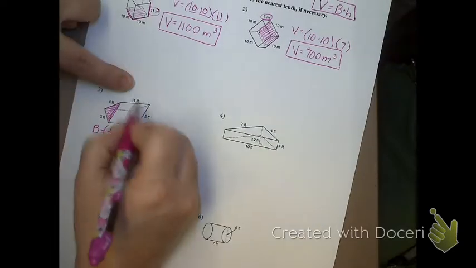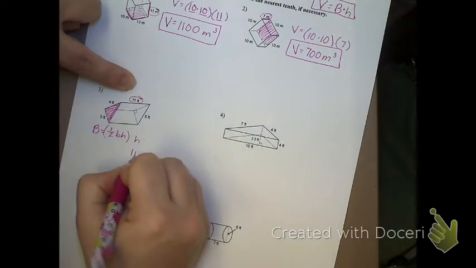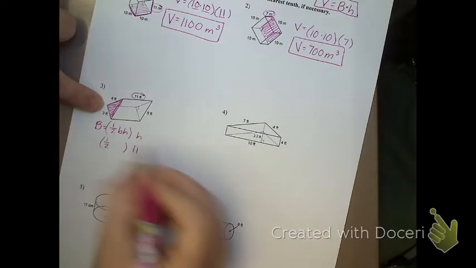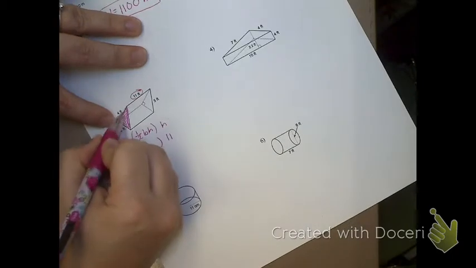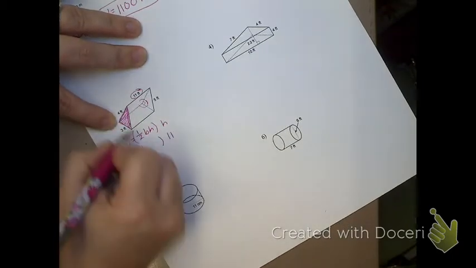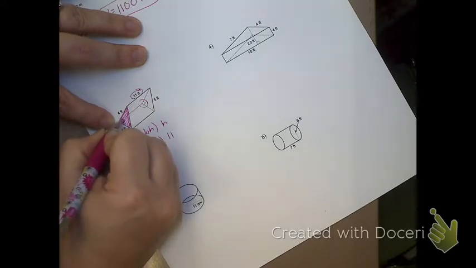Now I know the height of the prism is 11 feet. Now let's talk about the triangle itself. 1/2. Now if I look at a triangle and I've got it like this, there's a little important piece of information right there. It tells me that's a right angle. So I actually have a right triangle.